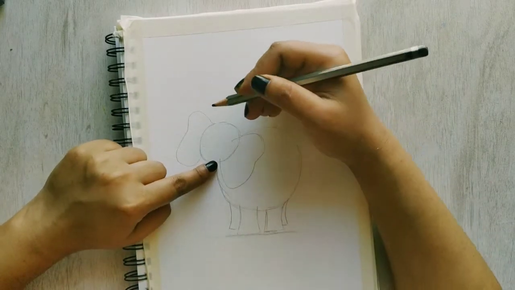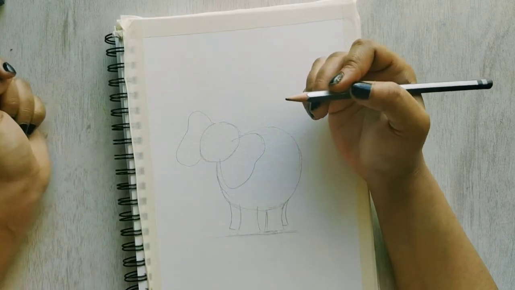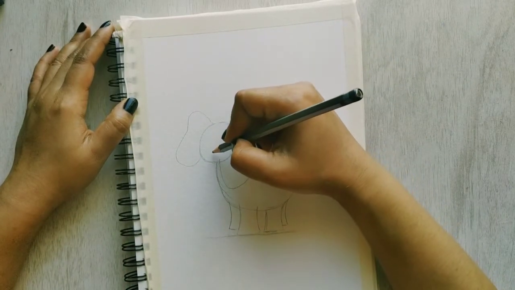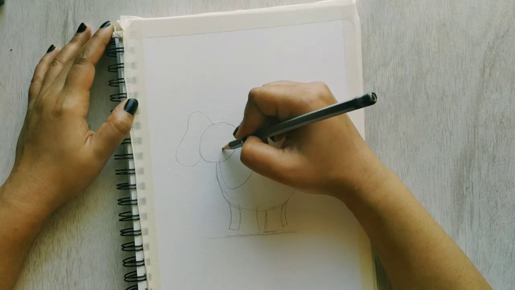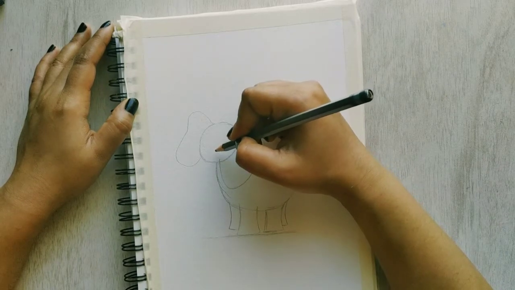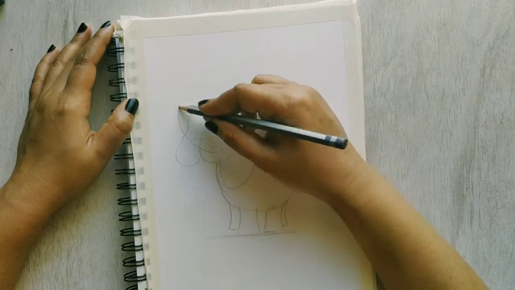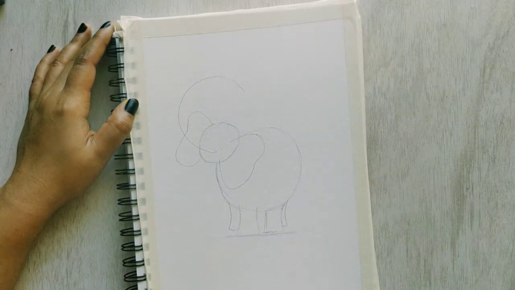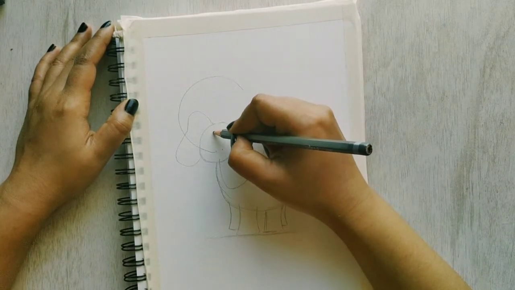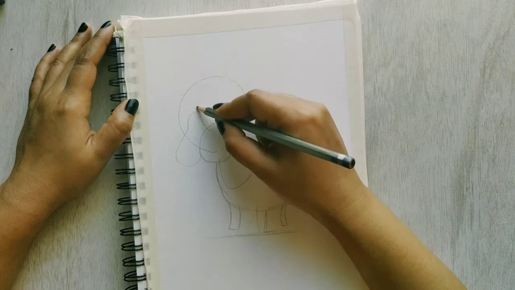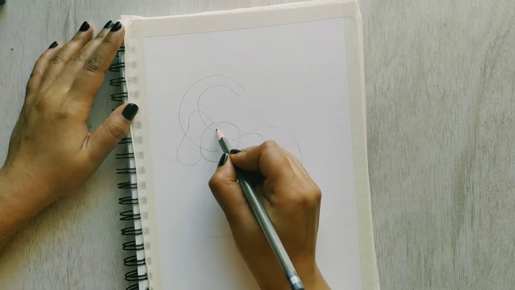Now let's make the trunk. I'm thinking to make a different shaped trunk. Let's go on the top. So I'll make the first one from here or here, like this. Okay, let's make the other one from here, like this, and let's make the eyes.